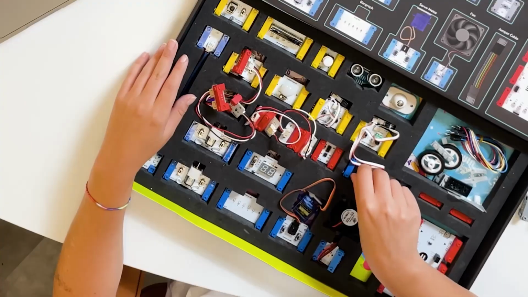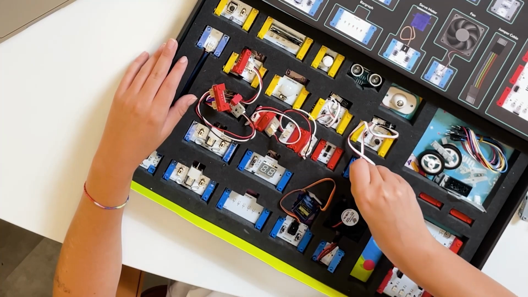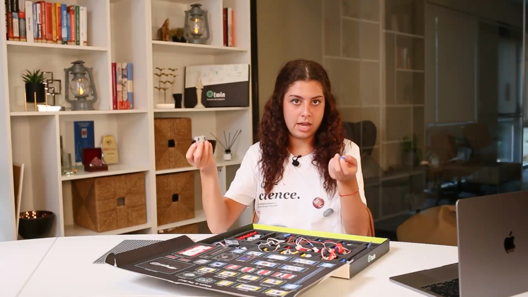The blue modules are used to convert the energy into outputs. For example, if you connect one of the blue modules, which is the buzzer, with the power, it will create a sound, converting the energy into sound.